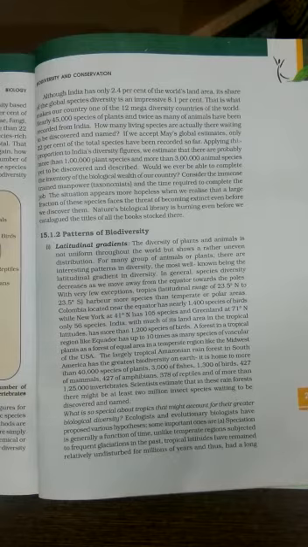So from this you can make out the US is in the temperate zone and Ecuador is in the tropical zone. Whether you talk about birds, that is animals, or plants, the diversity is always more in the tropical region.